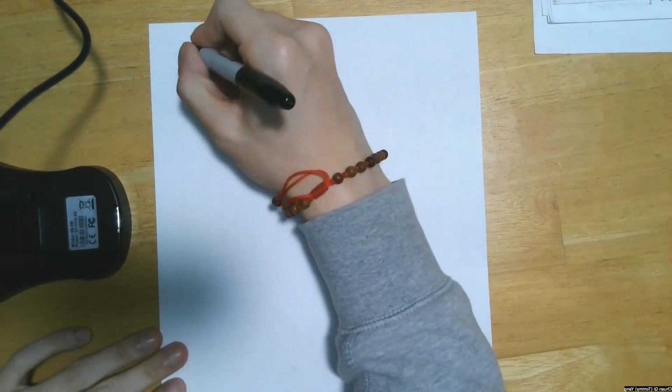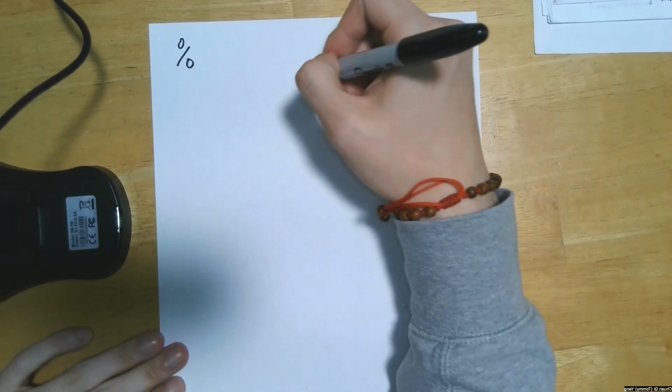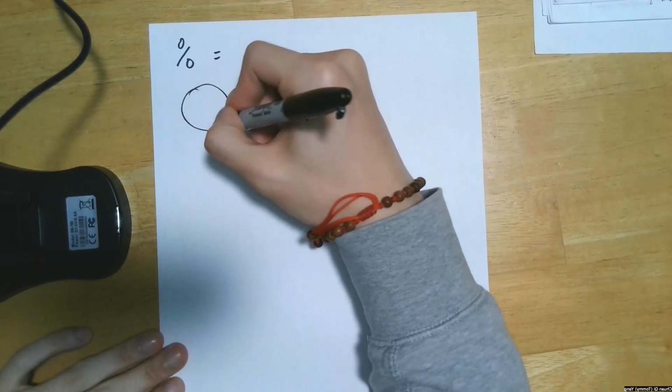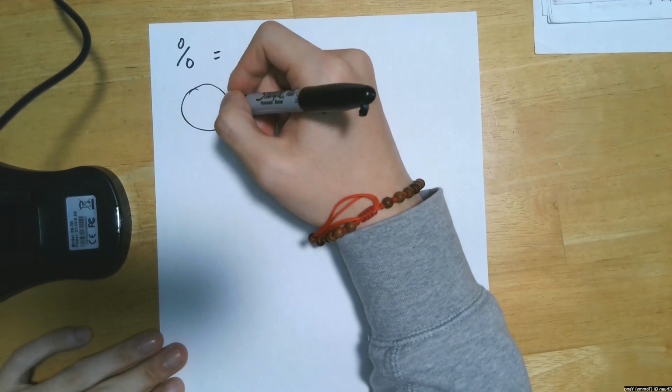Today we're going to talk about fractions and some related rates and such. And so, sorry, not fractions, percentages. So the first thing we got to know is what is a percentage? In our last unit, we talked about a fraction being a portion of a whole number or a portion of something that you want to calculate.